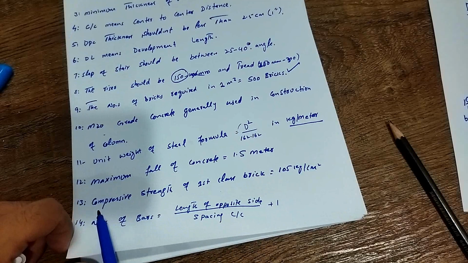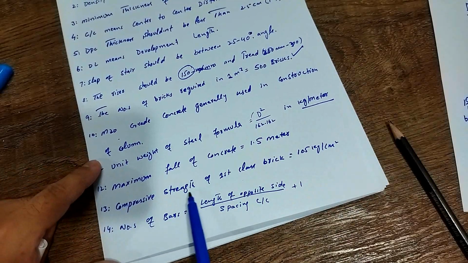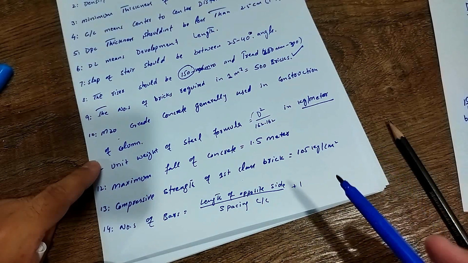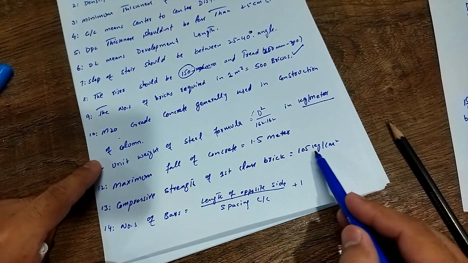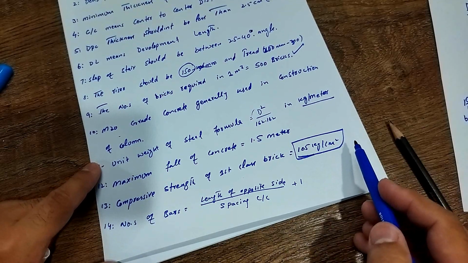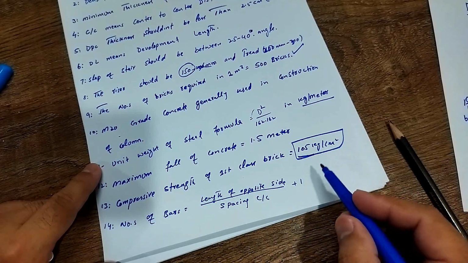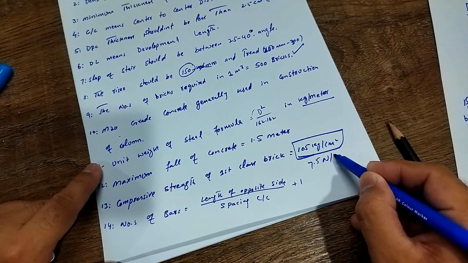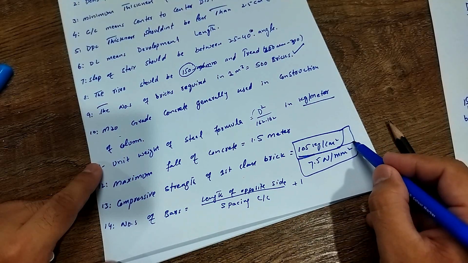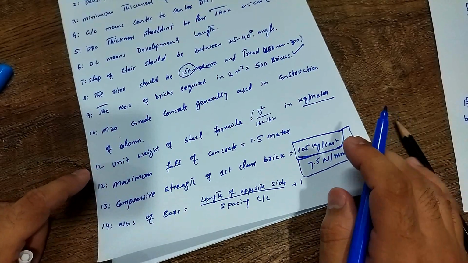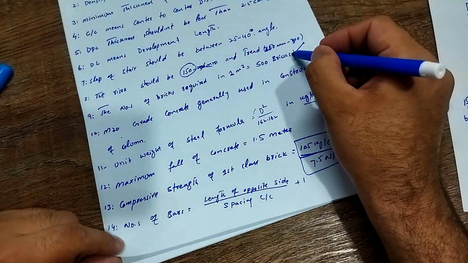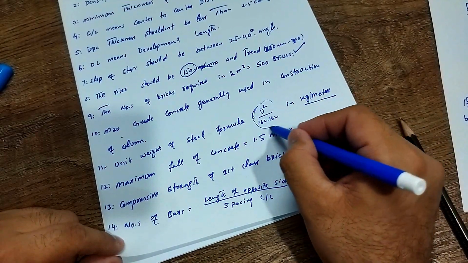Okay, the next point, compressive strength of first class brick. So dear engineers or viewers, the compressive strength of first class brick, this is a very famous MCQ, is 105 kg per centimeter square. The strength of first class brick is 7.5 Newton per mm square. These both values are used in the MCQs for the hiring of engineers. Okay, this is a very important value, please note it.